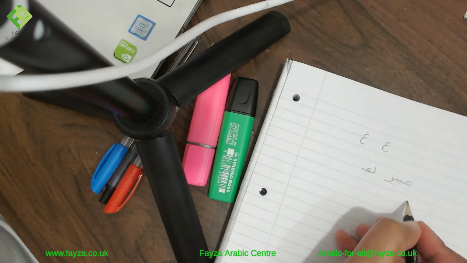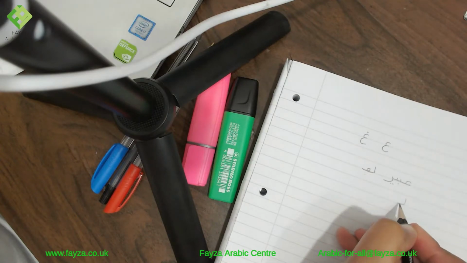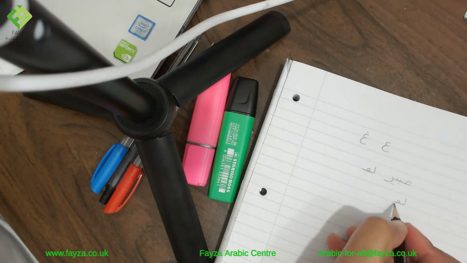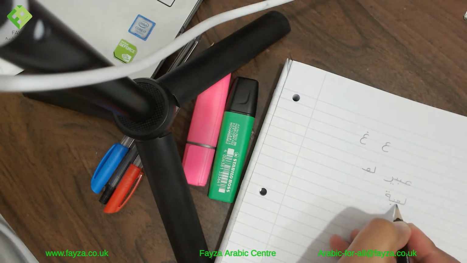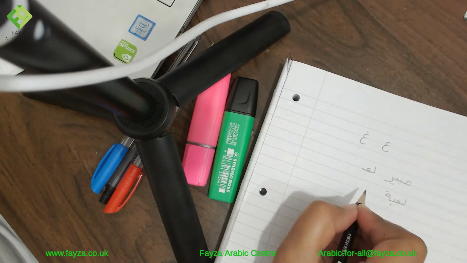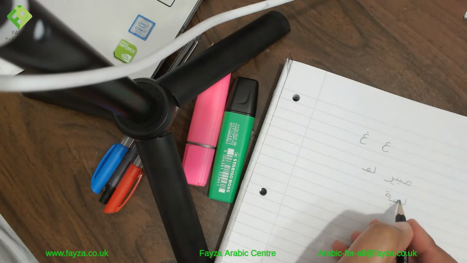So the word la'ba again: lam, and then an upside down triangle like this, and then finishing the rest of the word. This is for sure an Ain, or a Ghain if it has the dot.